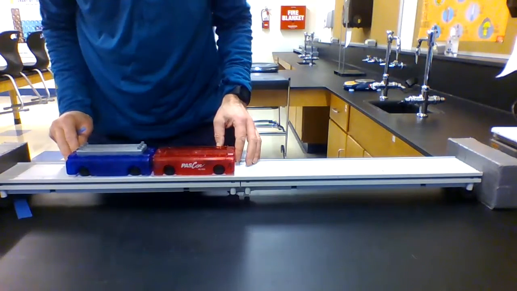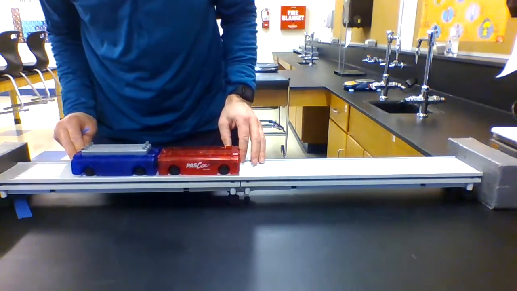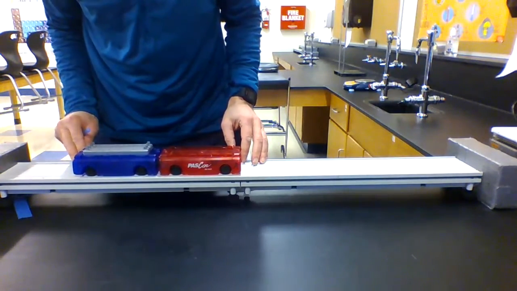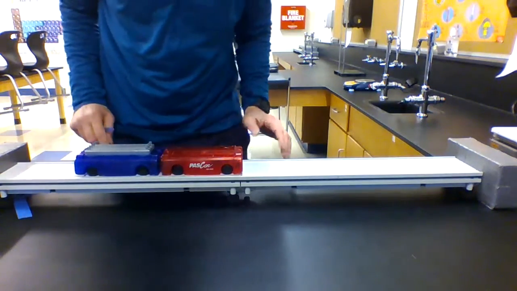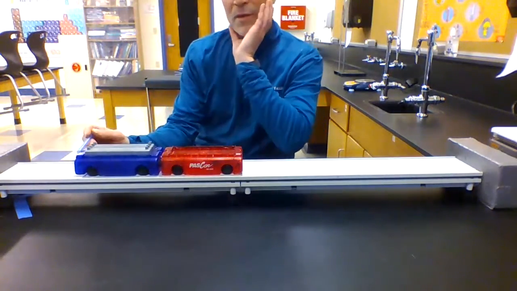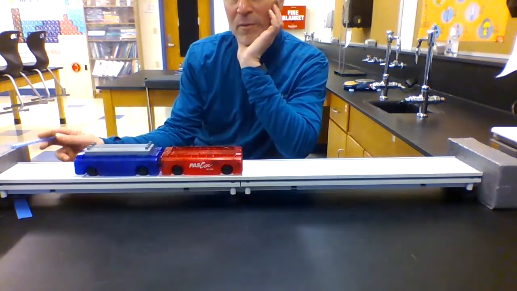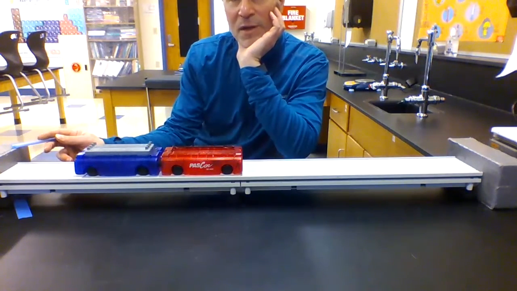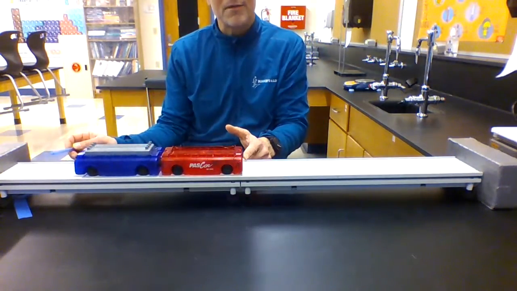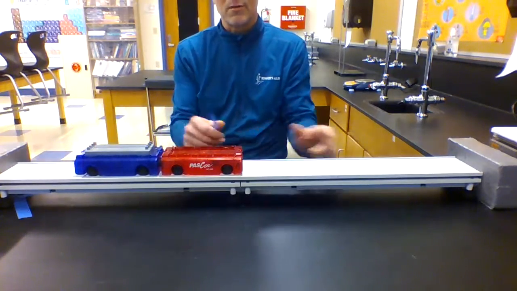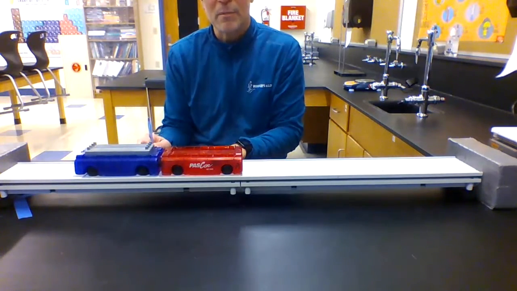Okay, so this is at 15, 17, nope, that's too much, 16, yeah, alright. This is about right. So this edge of the blue car is 16.5 centimeters from this brick. 16.5 times 3 is 49.5, and this red car is 49.5 centimeters from the end. All right, so 3 times the distance, 3 times the mass equals the same momentums.